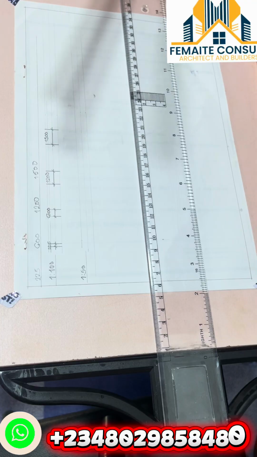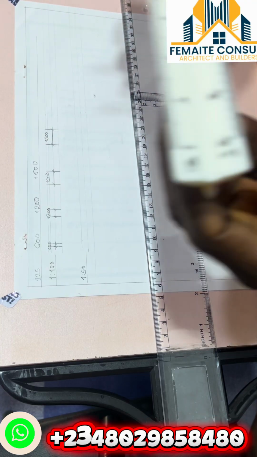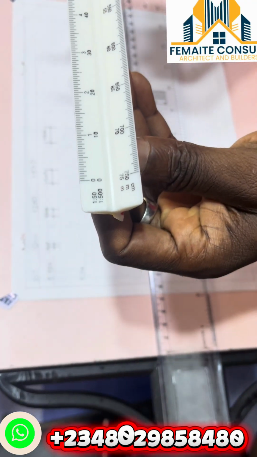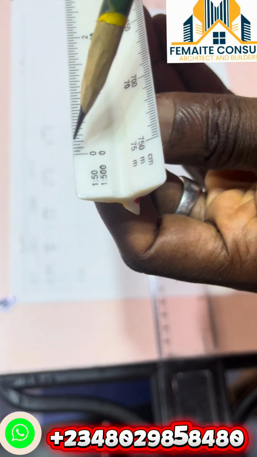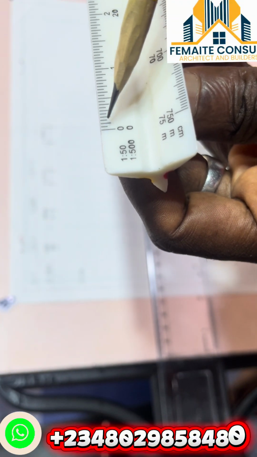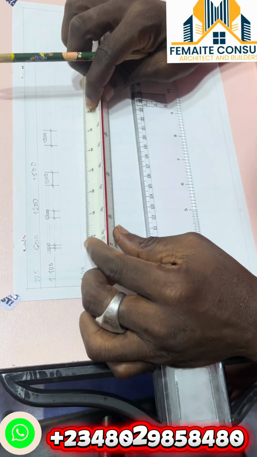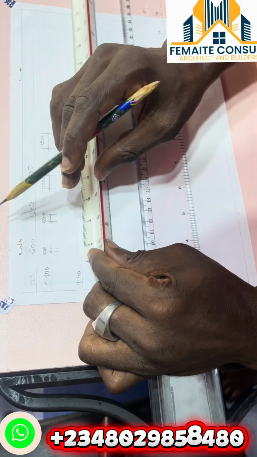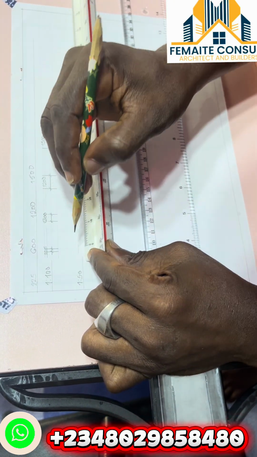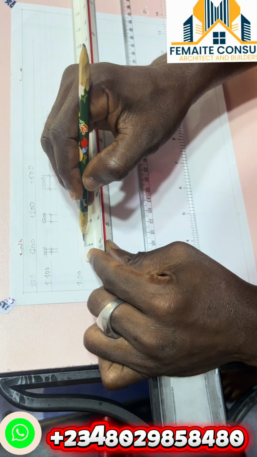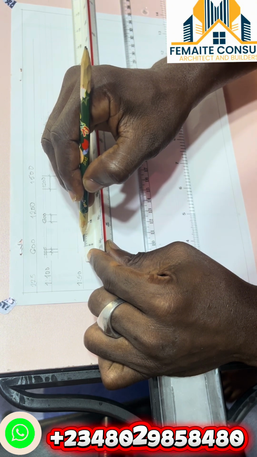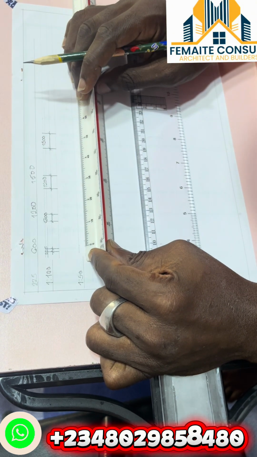So let's go to scale 1 in 50. Like I said earlier, from year to year is 50, 100, 150, 200. So we are doing 2 to 5: 50, 100, 150, 200, 250. Our 225 will be immediately after the 200.